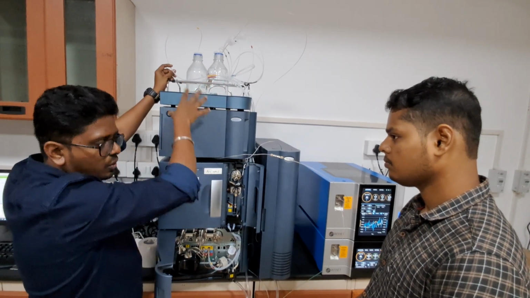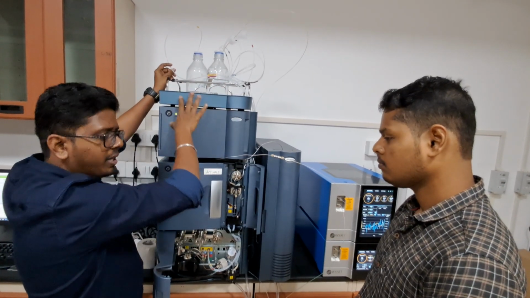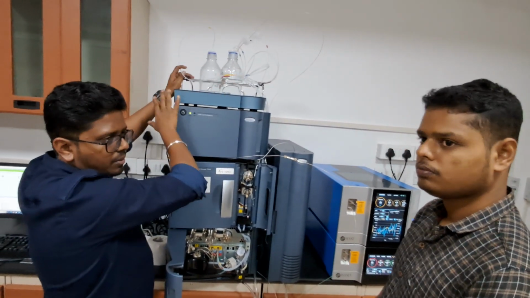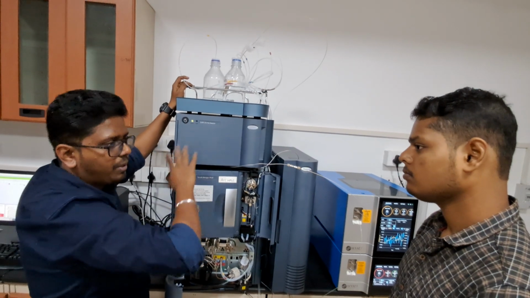Only the A line you prime separately. The remaining all you can keep as water. Let it be. No need for priming again, as it is kept in the same bottle. If you are going to keep all the channels in PBS, then you have to do the priming again for all the channels.